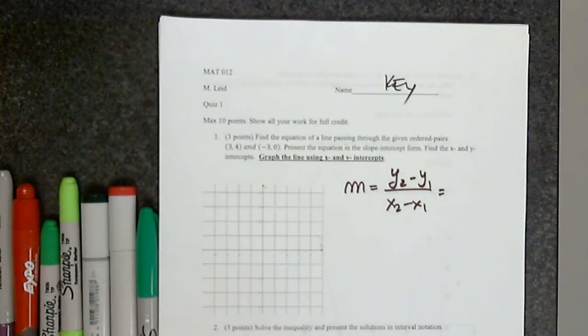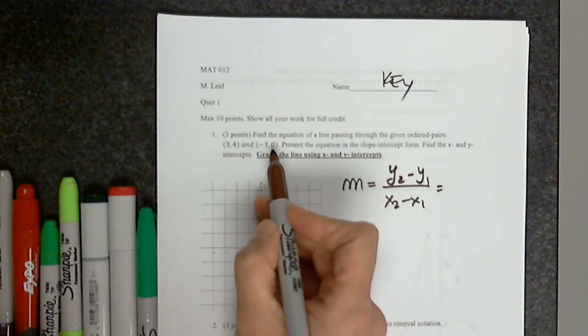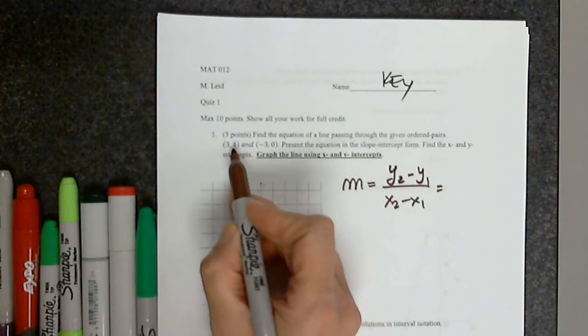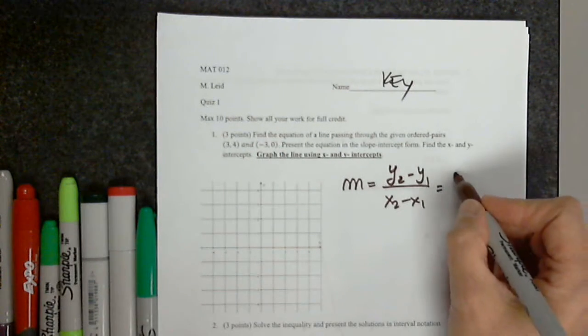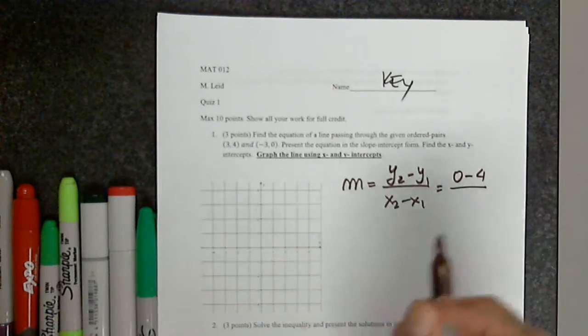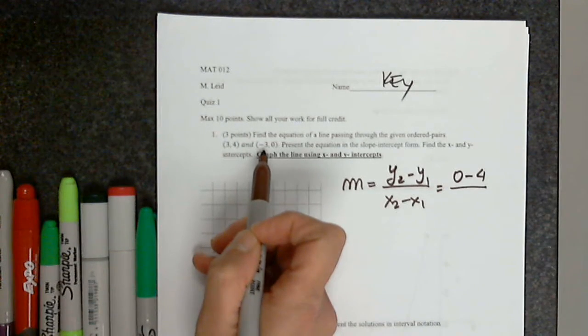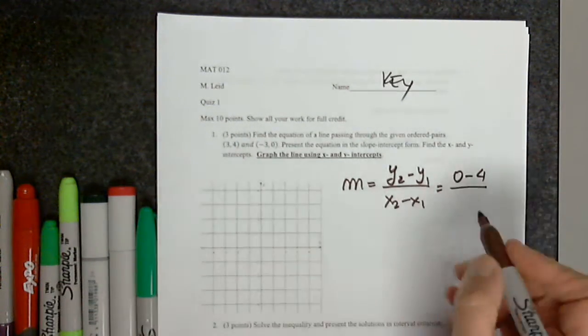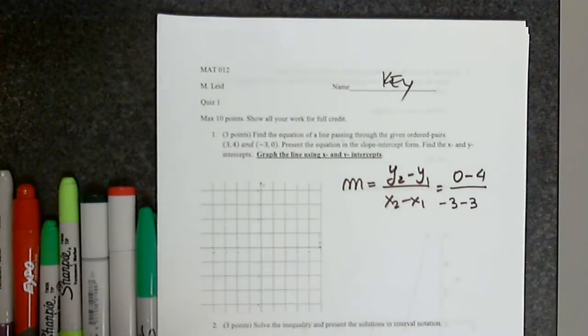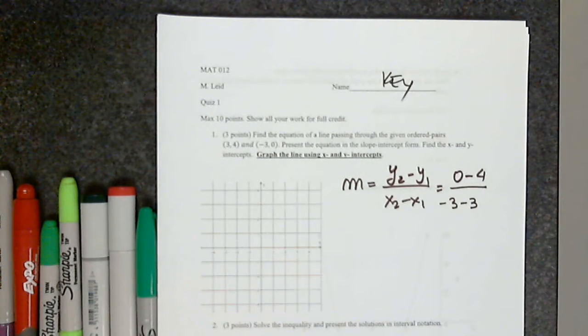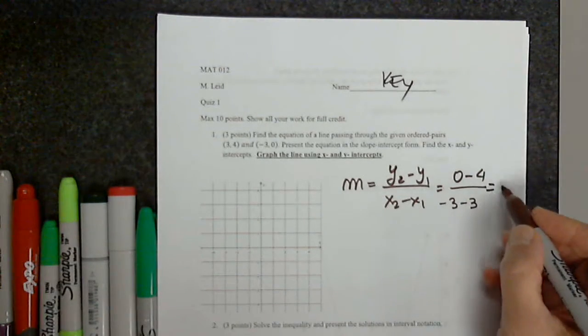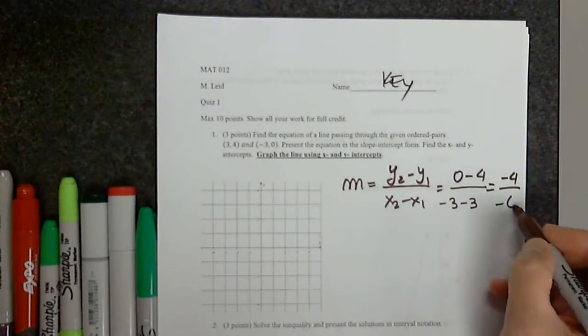Very good. I have to be very careful how I label those. So if this is my y2 and this is my y1, then I have to write 0 minus 4. And this is my x2 minus x1, negative 3, negative 3. Is this okay so far? We agree?